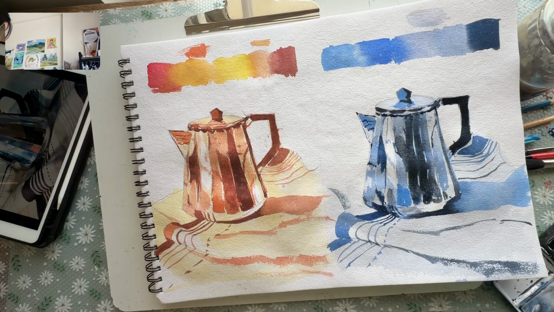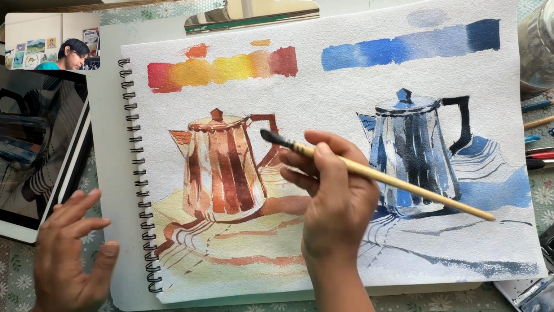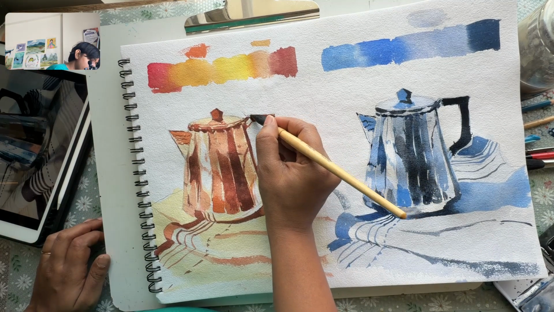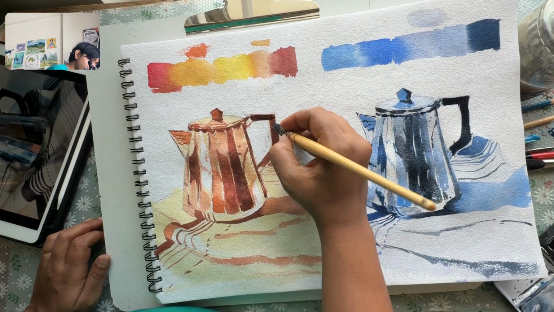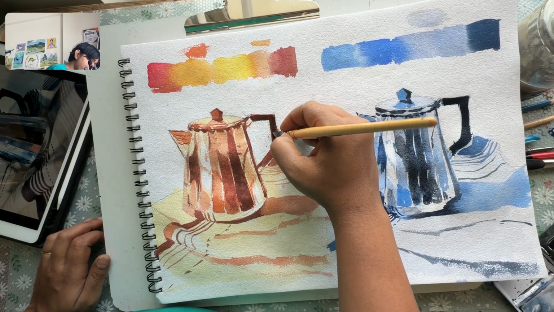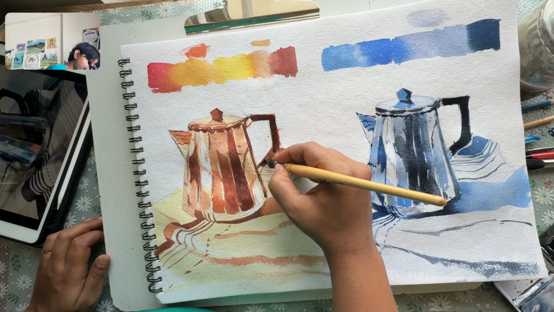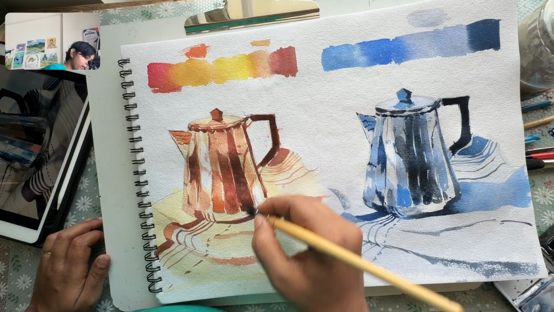Here maybe I can add a bit of black, especially this part.